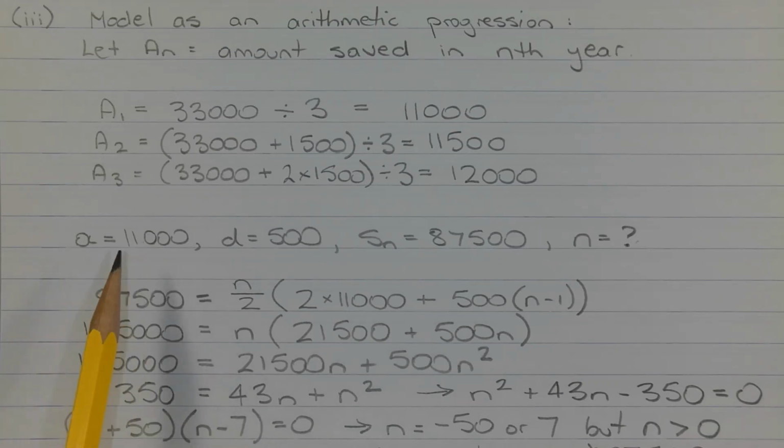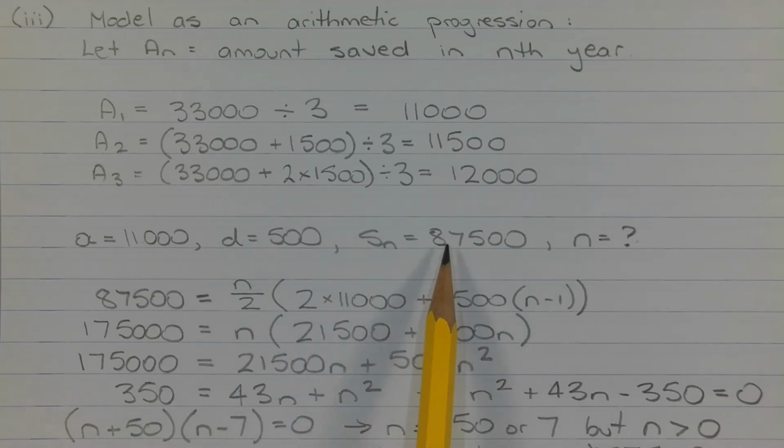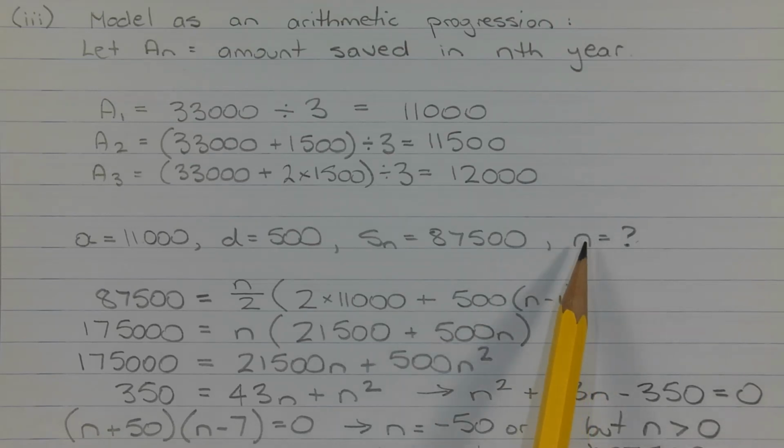So this is an arithmetic series where the first term a is equal to 11,000, the common difference d is equal to 500, the sum to n terms is $87,500. What we want to find is the value of n, which represents the number of years it takes Alex to save $87,500.